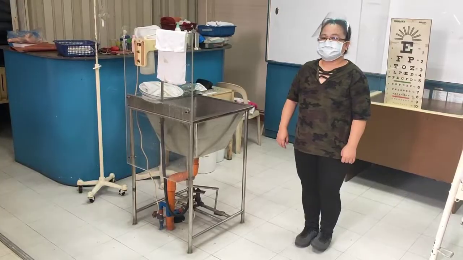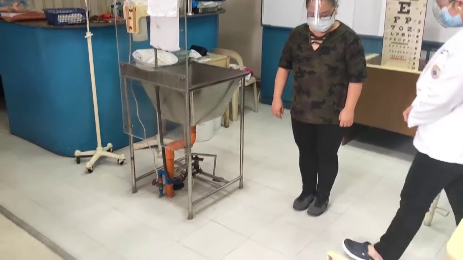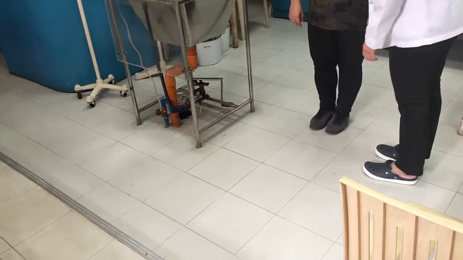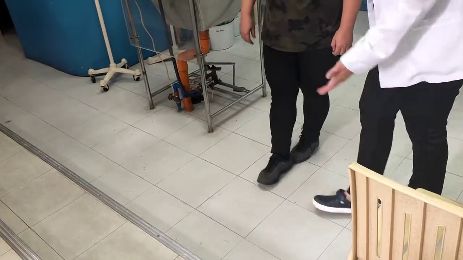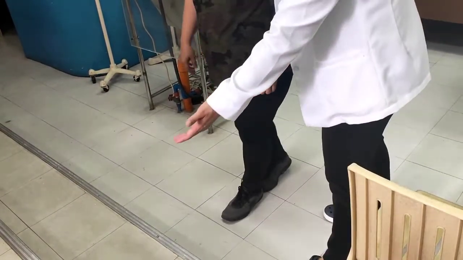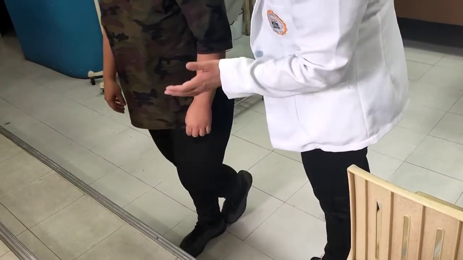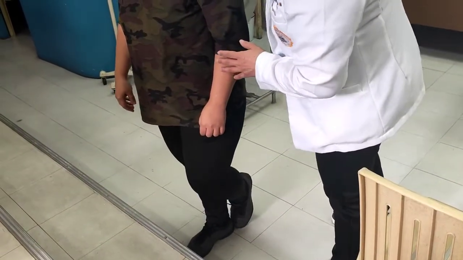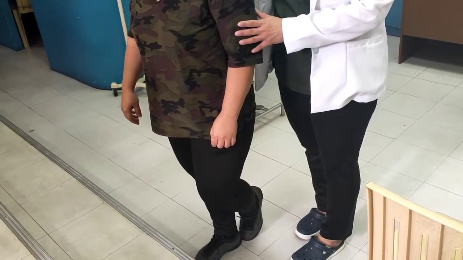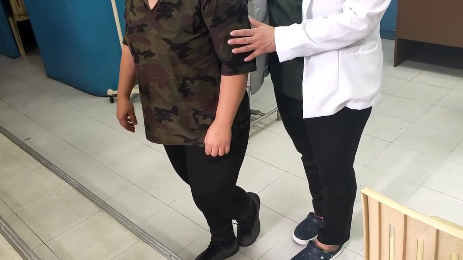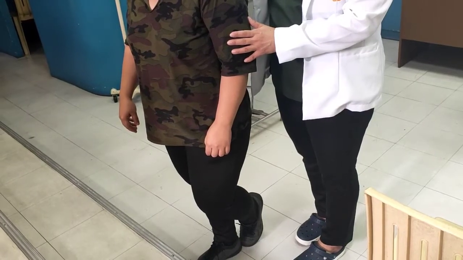Perform heel to toe walking. So as the client walked, the client was able to maintain the balance with tandem walking.